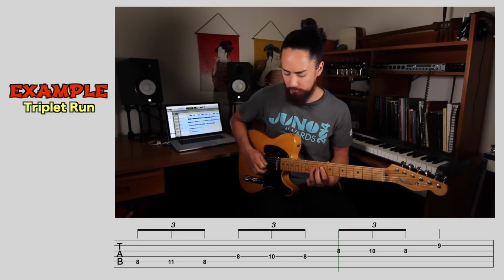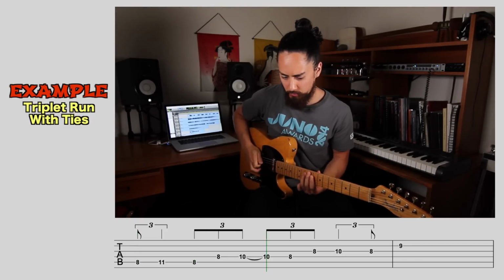Instead of individually playing each note in a triplet run like this, you can also hold out a note to cover the length of multiple tuplets. My biggest piece of advice for applying this stuff is go slow and use a metronome. Moving on to something a little bit easier to comprehend.